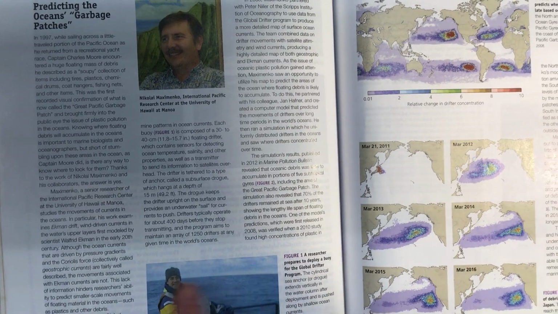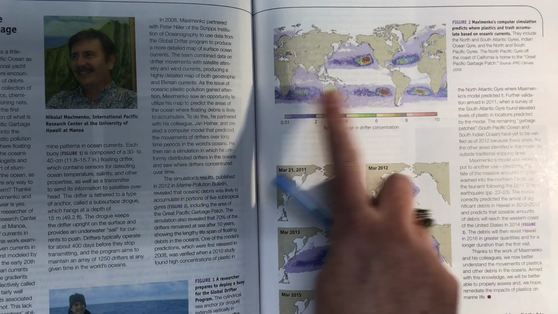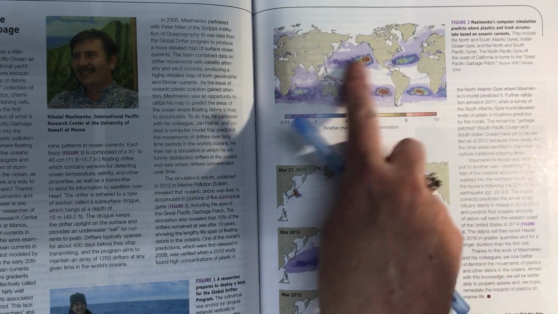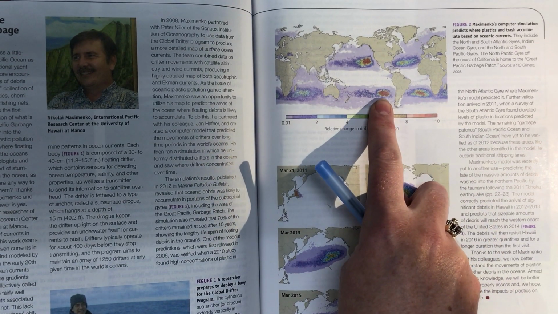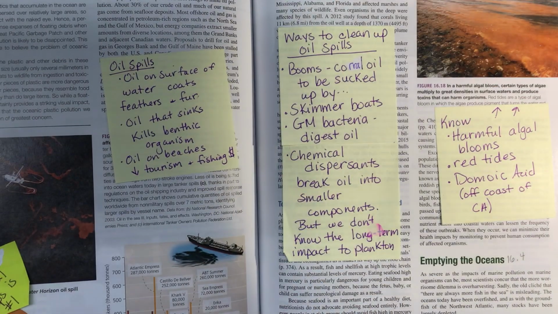So on the next page, this Science Behind the Story talks about the Great Pacific Garbage Patches, and you can see different areas here where the plastic concentrates. Nothing to sticky note here.